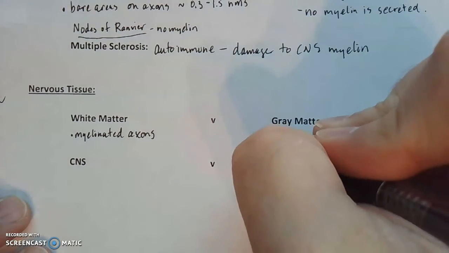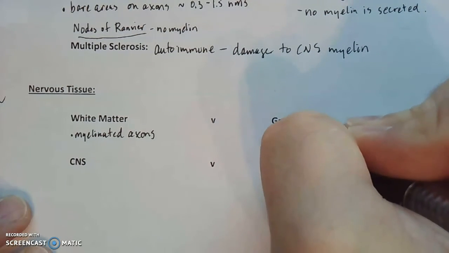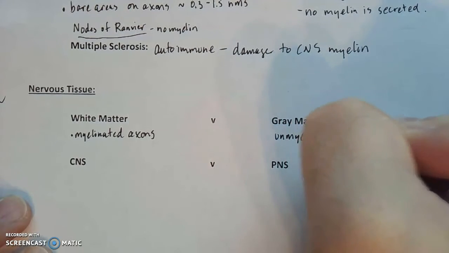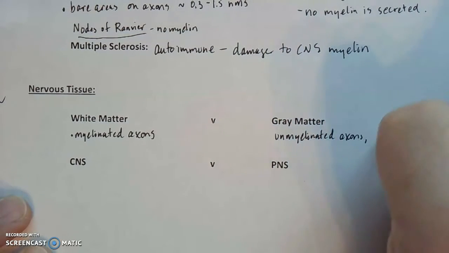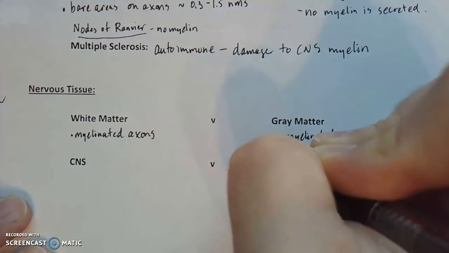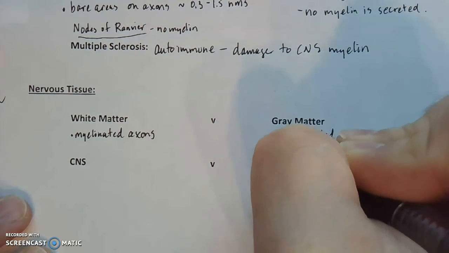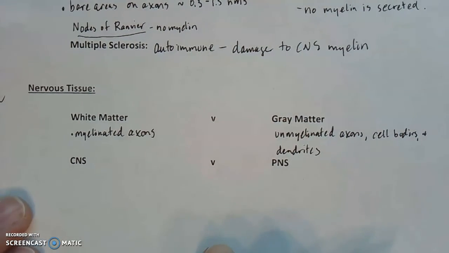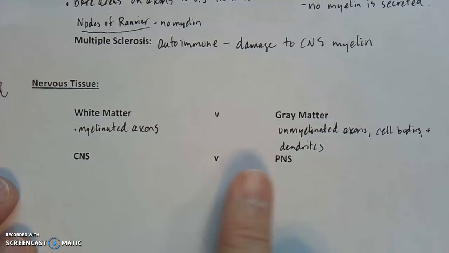Gray matter, here's where we have unmyelinated axons, cell bodies, and dendrites. Now, both the CNS and PNS have both white and gray matter.